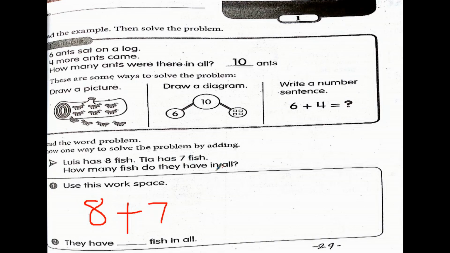How many fish do they have in all? Totally 15. You can represent this by using mathematical expressions. They have 15 fish in all by counting.